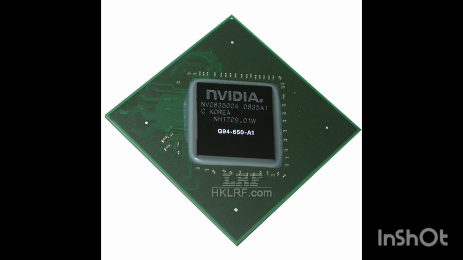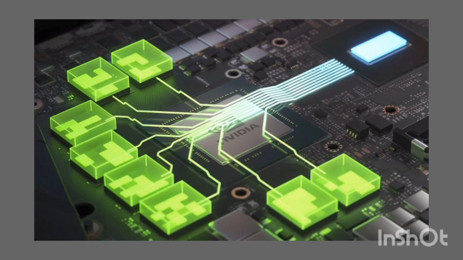MSI is a manufacturer of motherboards that are known for their high performance and reliability. MSI motherboards are often used in gaming systems and workstations, and they offer a wide range of features and capabilities, including support for high-speed memory, multiple graphics cards, and advanced overclocking.